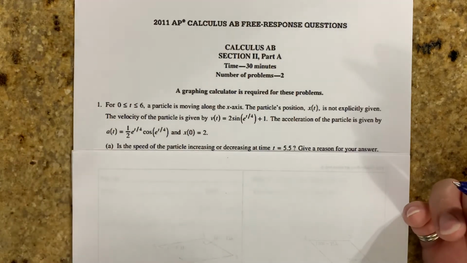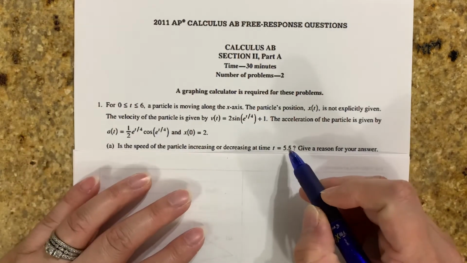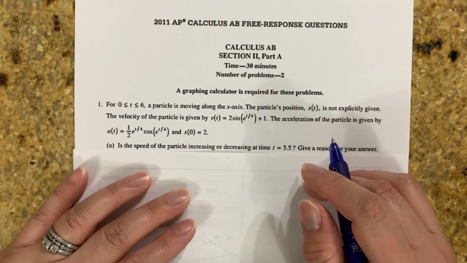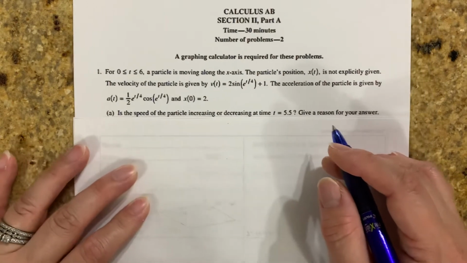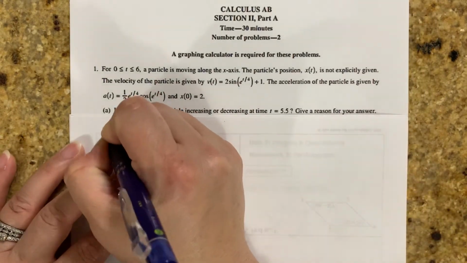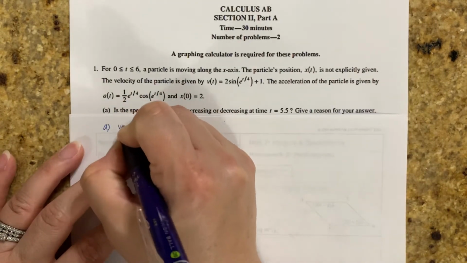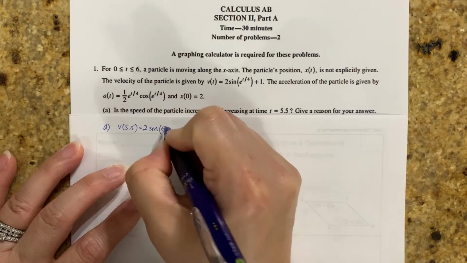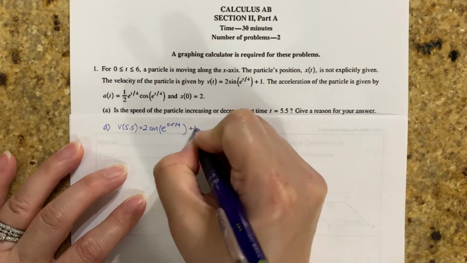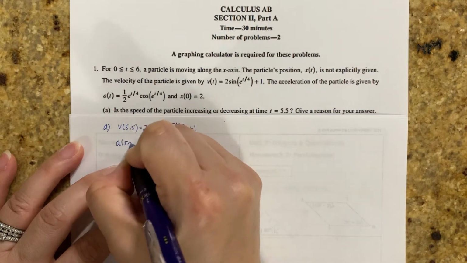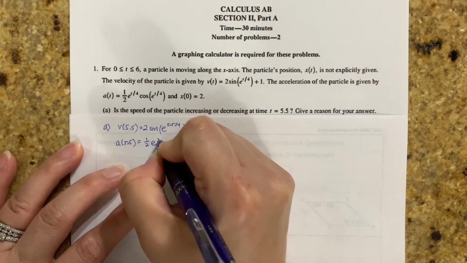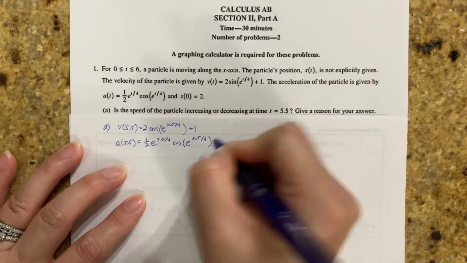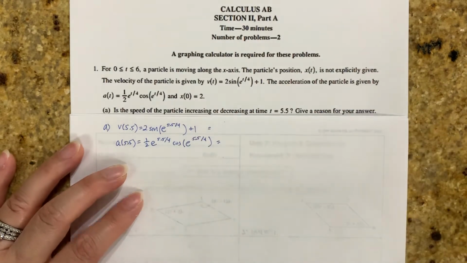All right, so the easiest way to go about this is to plug 5.5 into v of t and into a of t, see if I get a positive or negative answer, and see if the speed will be increasing or decreasing. So for part A, we plug in v of 5.5, that's 2 sine of e to the 5.5 over 4, plus 1, and a of 5.5, which is 1/2 e to the 5.5 over 4, cosine of e to the 5.5 over 4. All right, so what am I going to get?